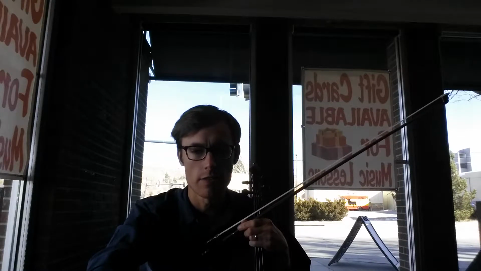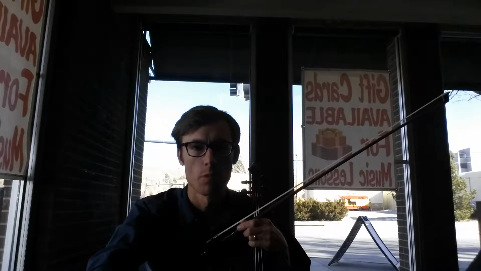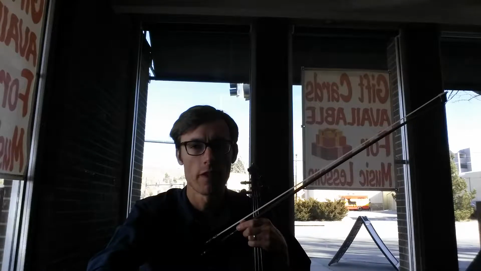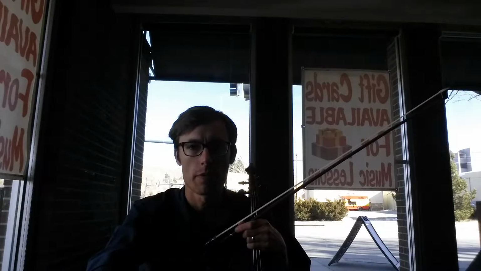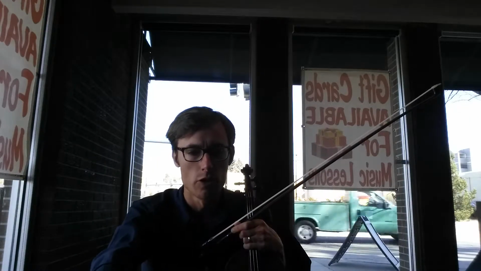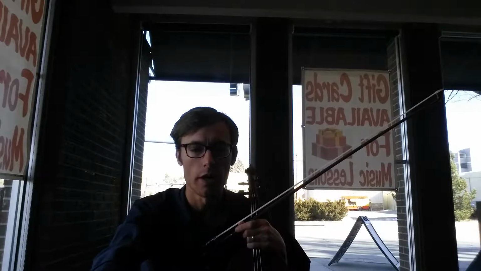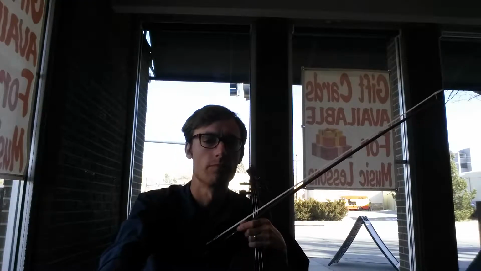Just in case you're not sure what that is or familiar, the circle of fifths starts with C major because C major has no sharps and no flats. So we're going to play C major, and then from there we count up 5 notes. So C, D, E, F, G, and we get to G major. G major has 1 sharp in the key signature.